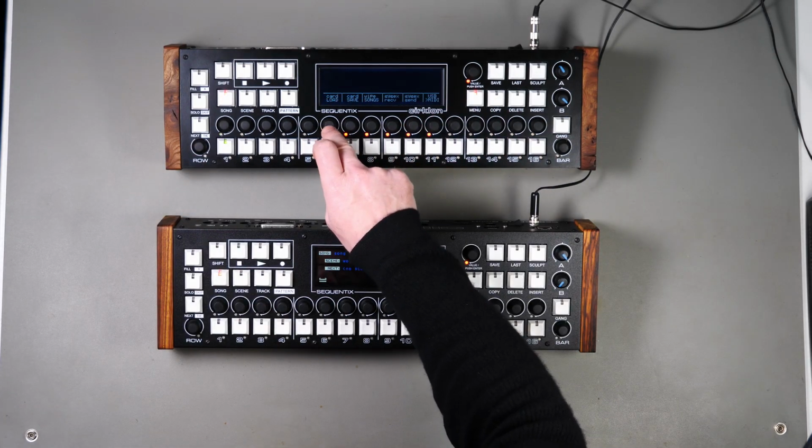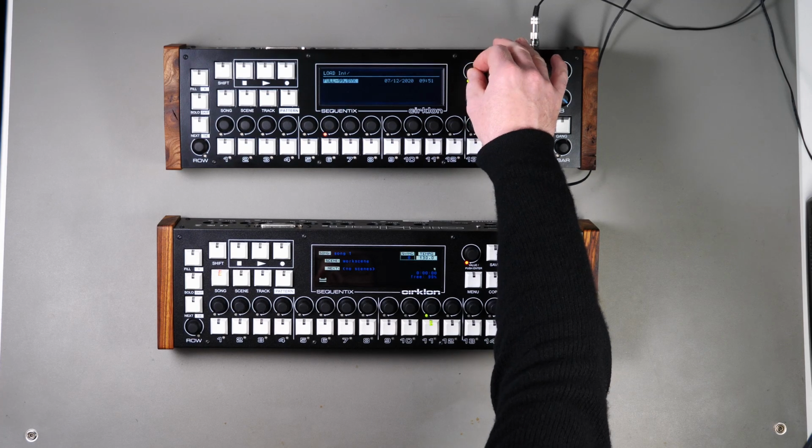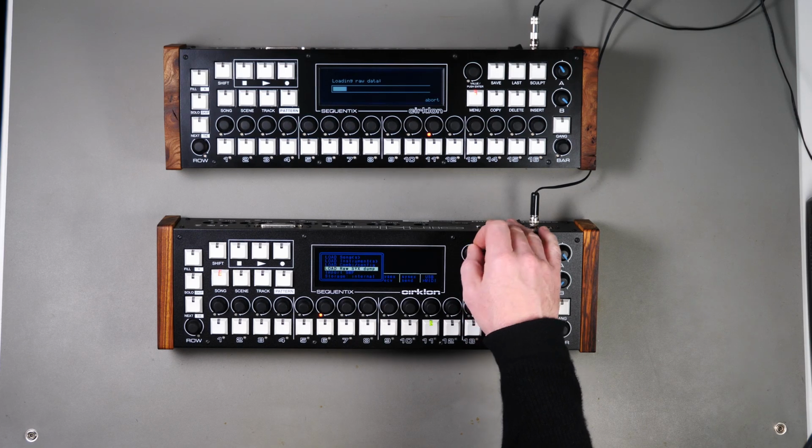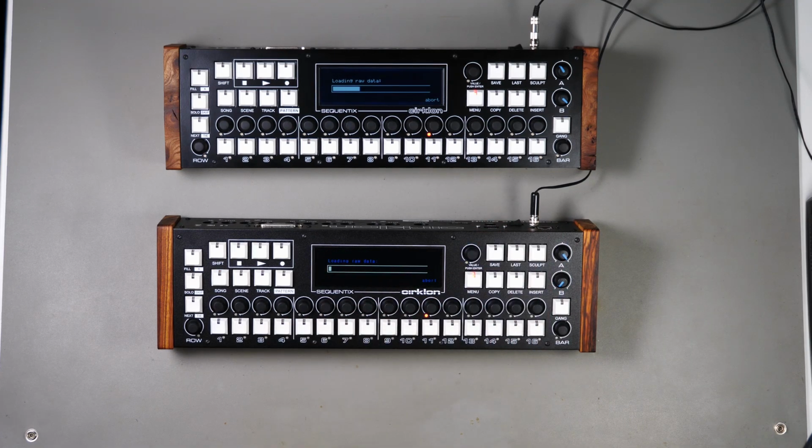I have a backup file stored in the internal flash storage of both these machines. It's the same file, and the file will take up 99% of the storage in the original Cirklon, but the Cirklon 2 has 4 times the internal RAM, so as well as loading that data up quicker, it's only used 24% of the memory. We're still at 76% free here. There's only 1% free on the Cirklon 1. So we've got a faster CPU, colour display, more memory and extra connectivity.